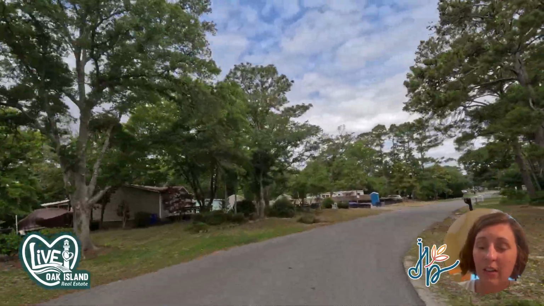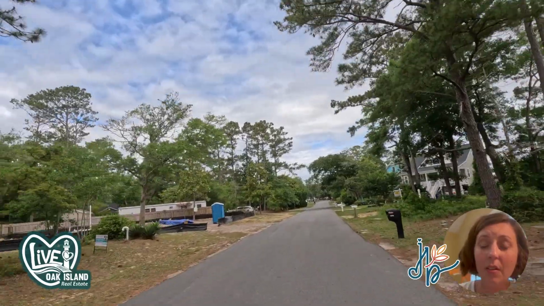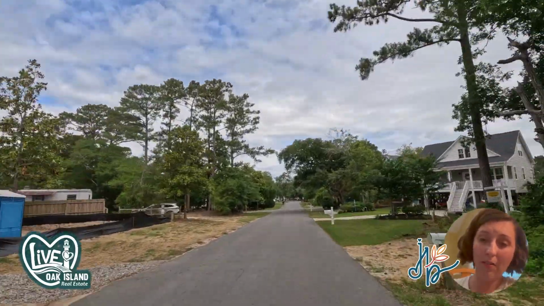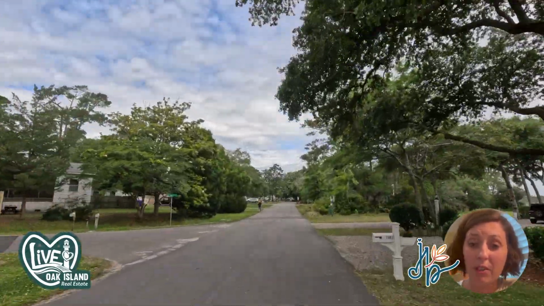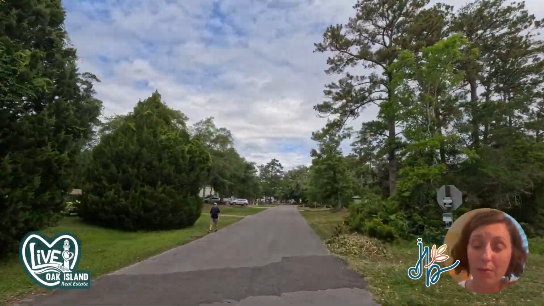So as you can see, there is a variety. There are still manufactured homes throughout this area, but there are a lot of stick-built homes, and there is a lot of new construction that is popping up through this area.